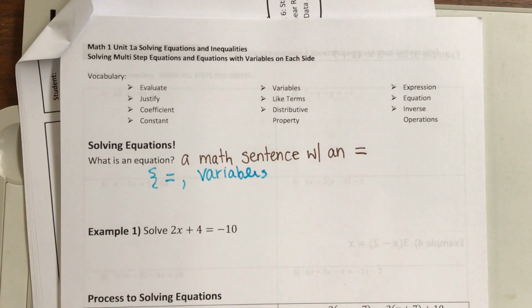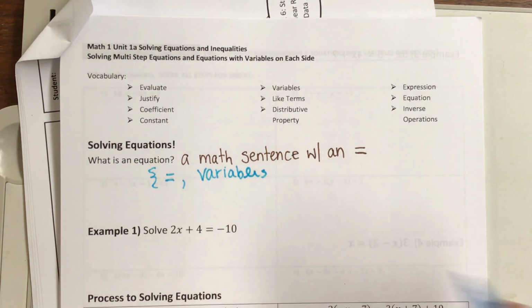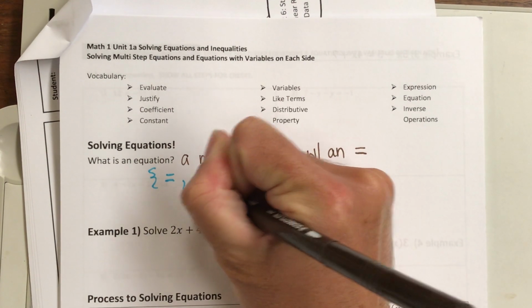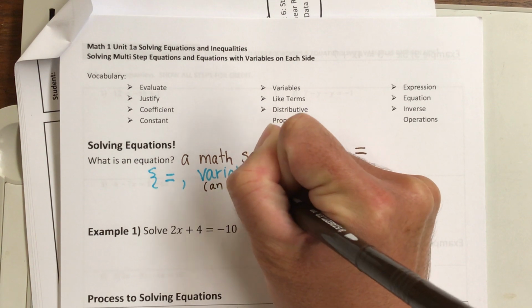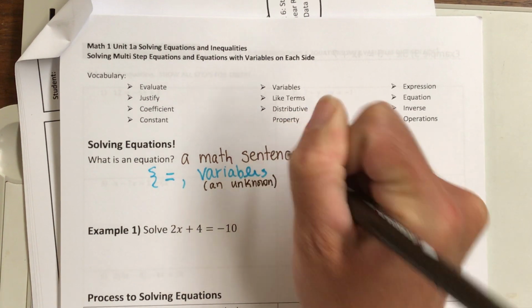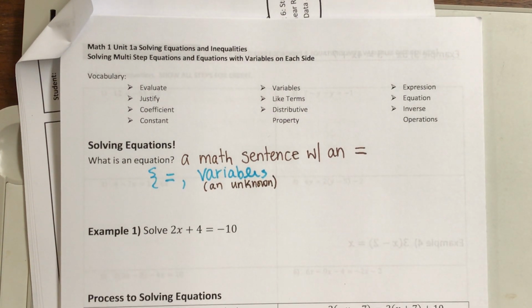Okay, so I'm throwing in another vocabulary word. What is a variable? Well, a variable is simply an unknown. Like an apple. In the example that we looked at, an apple plus an apple equals 30.